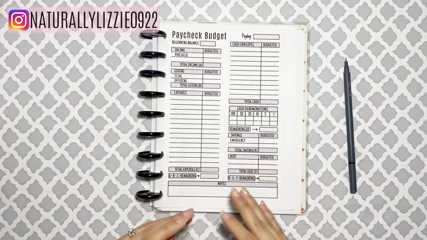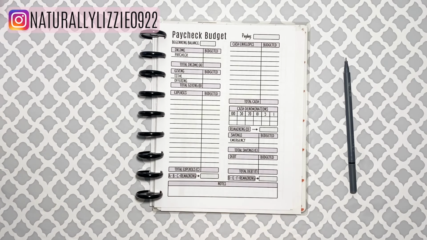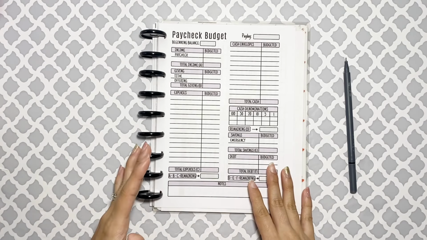Today we are going to be setting up my paycheck budget and I'm going to be walking you guys through how I break every dollar down. So if you guys are interested to see how I set this up using my new worksheet, then keep on watching.